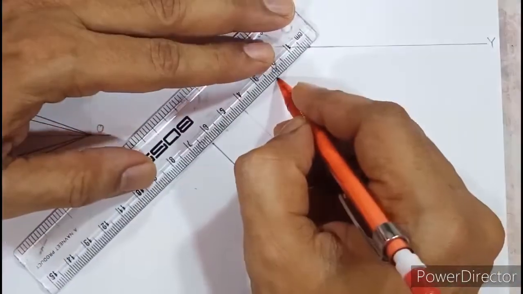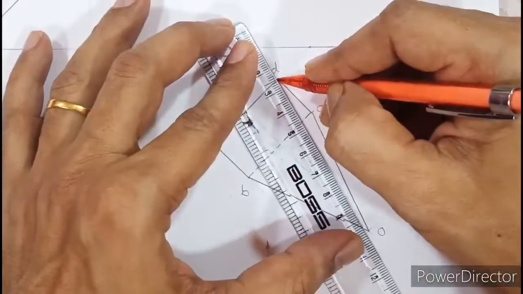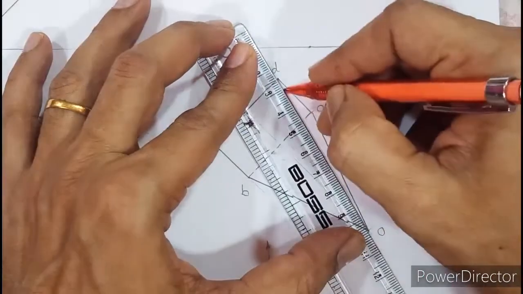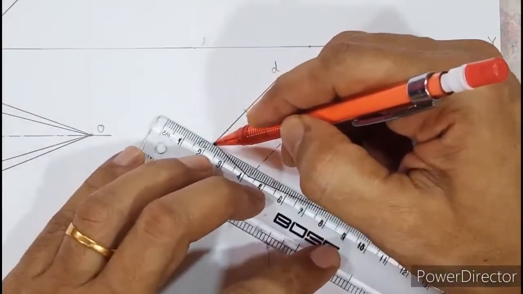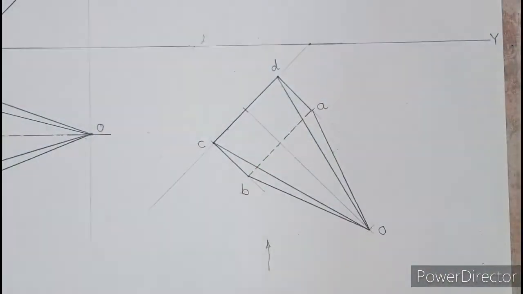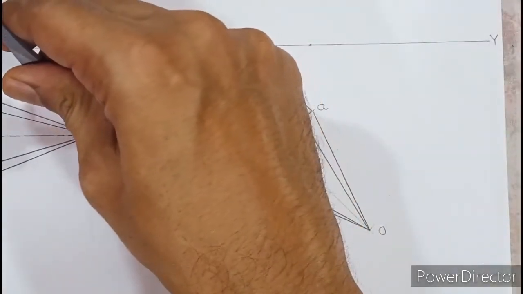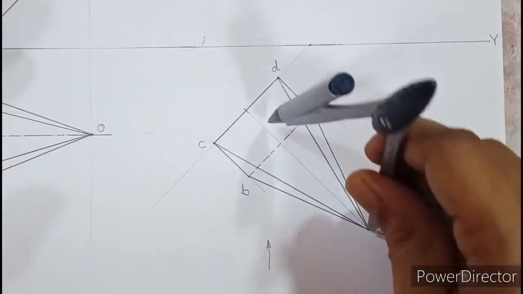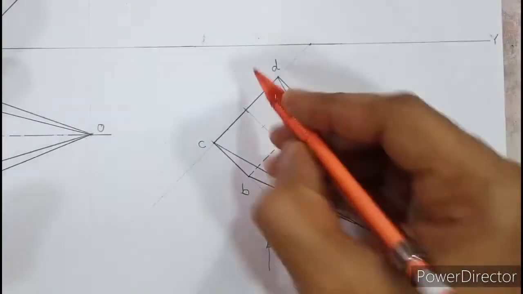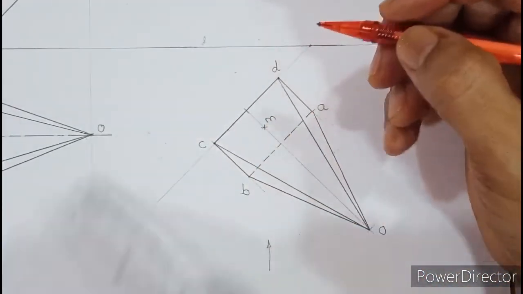Resting base edge makes 45 degree. Now for point M, take O to M in the compass. It is not 70, remember that. It is an apparent length. So take O, cut here, mark a cross sign, write M over here, and now draw the axis.